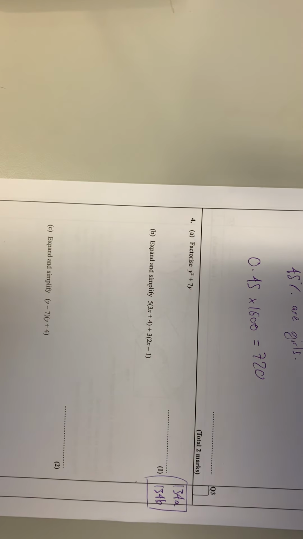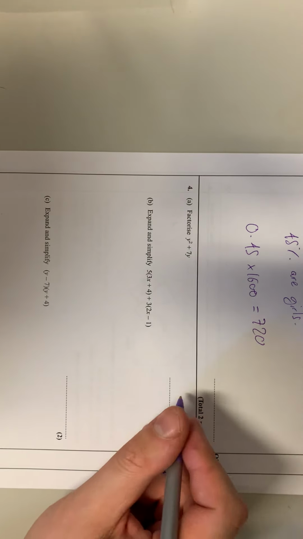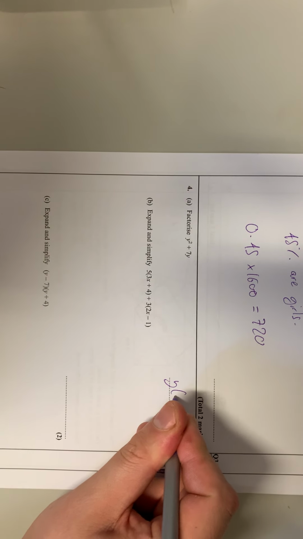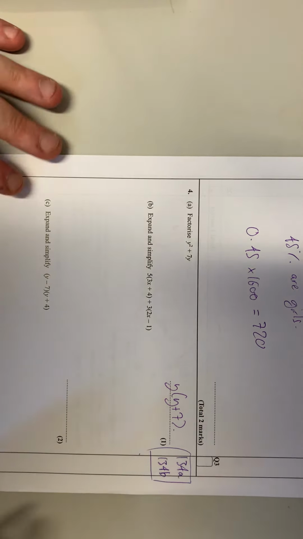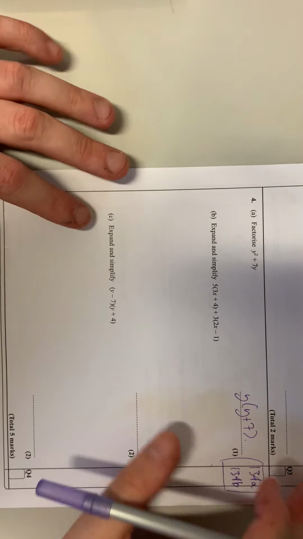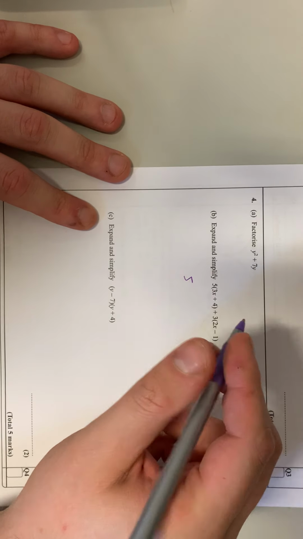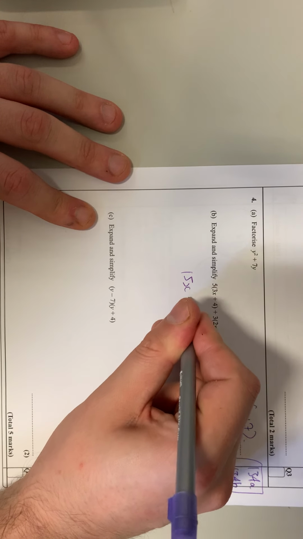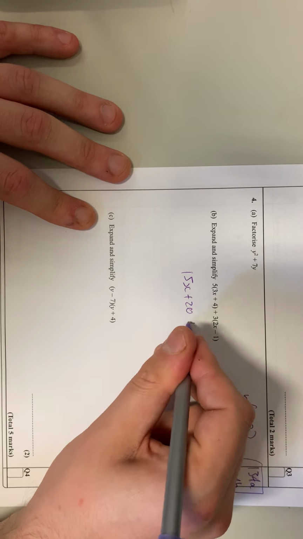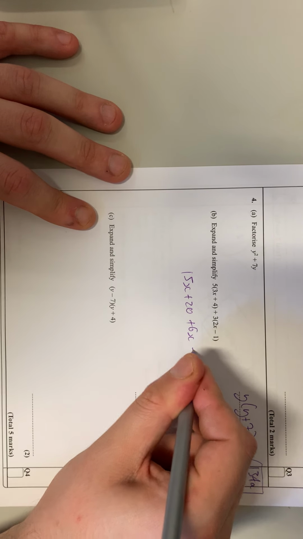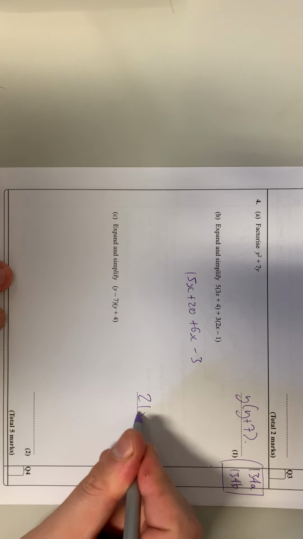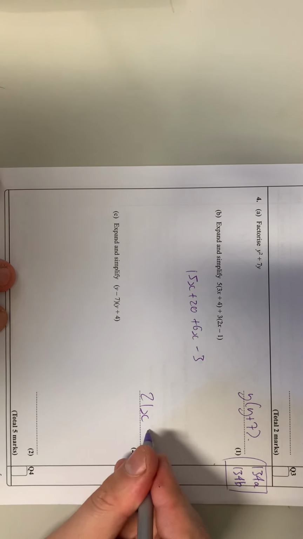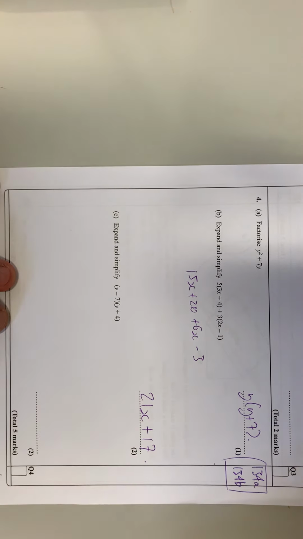Number 4. Factorise y squared plus 7y. y is common in both, so I can take out a factor of y. Expand and simplify. So underneath this, I need to expand. So I've got 5 times 3x for 15x. Add 20, add 6x, take away 3. 15x add 6x is 21x. 20 take 3 is positive 17.